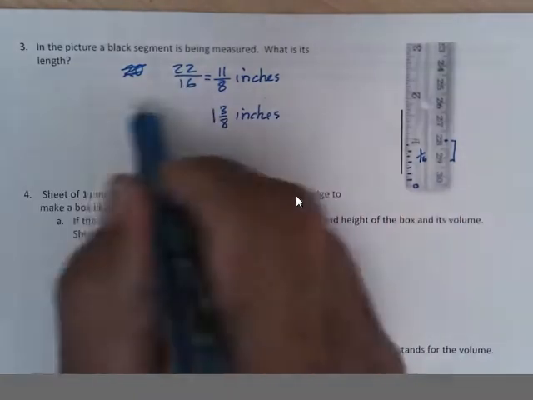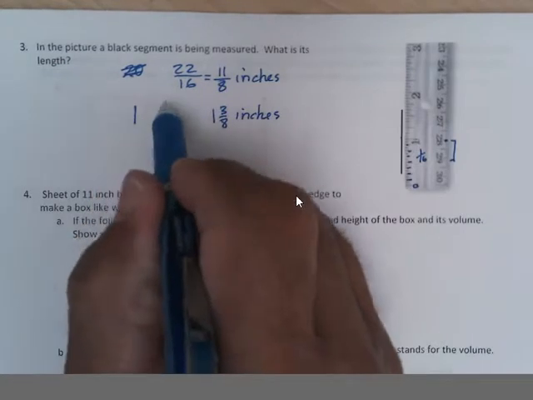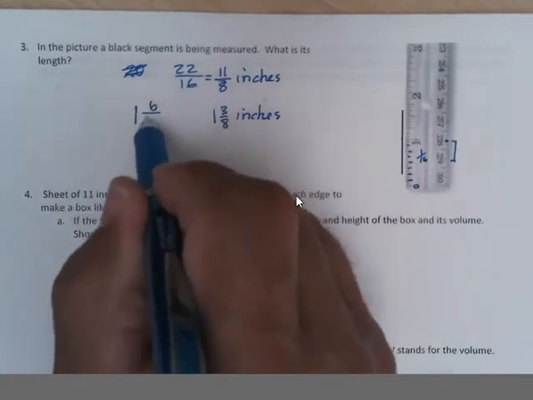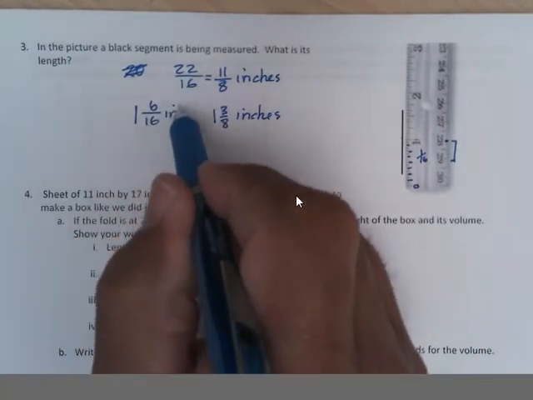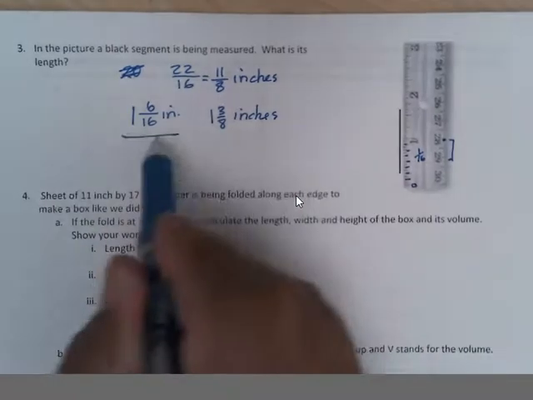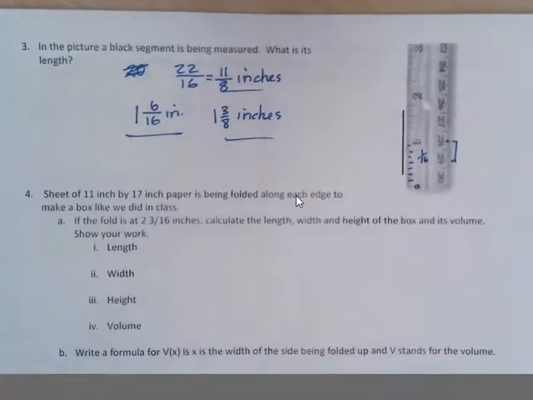Or you can change this to 1 6/16 inches. So that, or that, or that. Okay? If you try to do it in quarters, they don't come out evenly. If you did groups of 4/16, which is a quarter, it doesn't come out to be even. Okay.